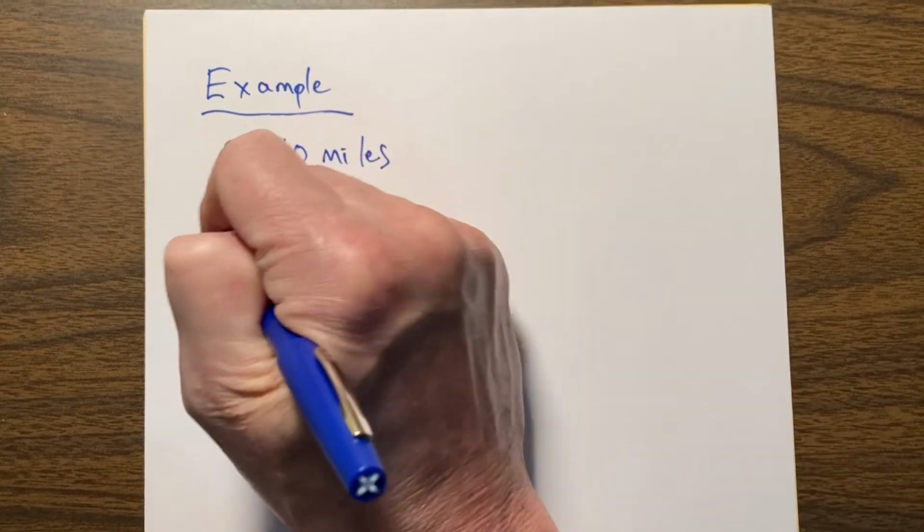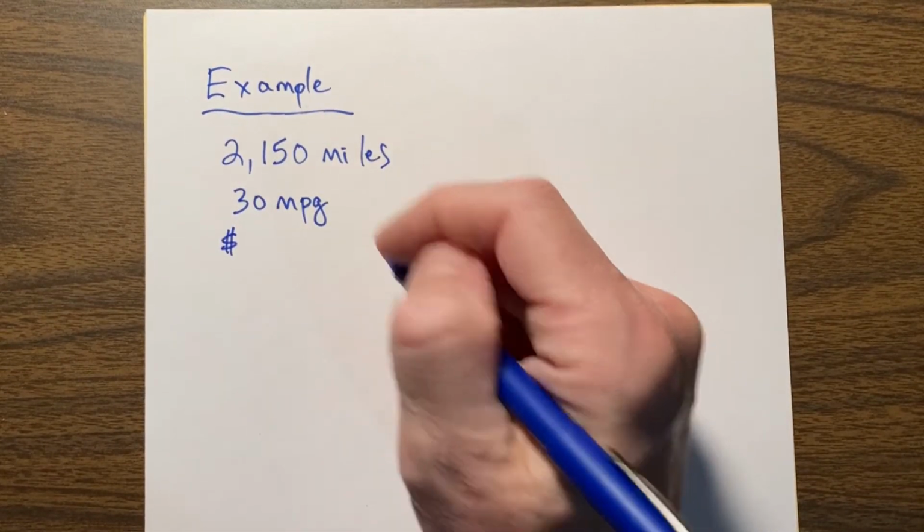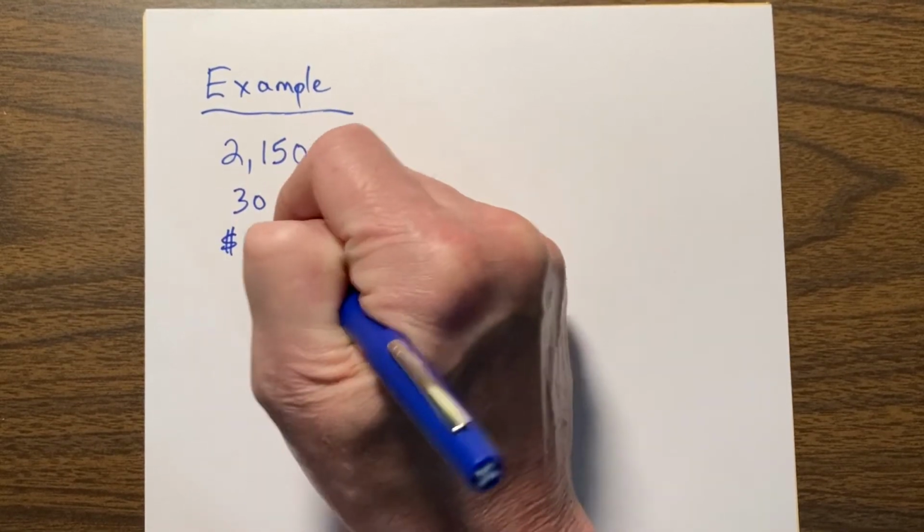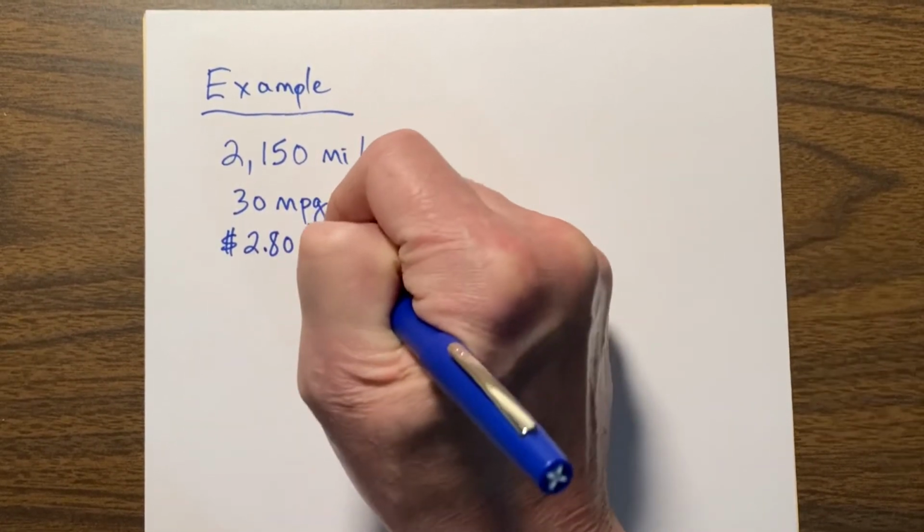And let's just say the average price of gasoline around the United States where you're going is about $2.80 per gallon. I know that sounds a little high these days, but in other parts of the country it isn't as cheap as it is here. So let's just say the price of gasoline on average is $2.80. How would you calculate how much you're going to spend?